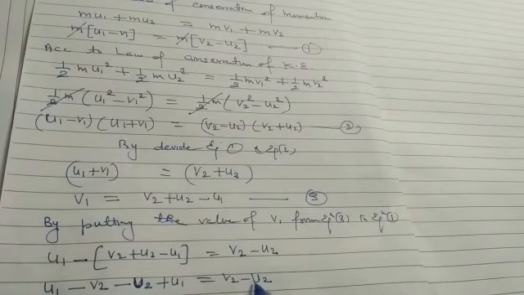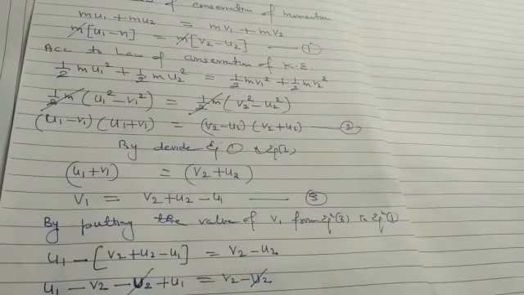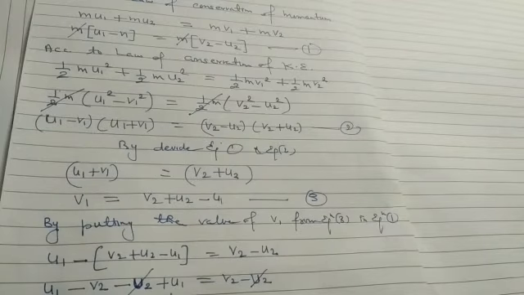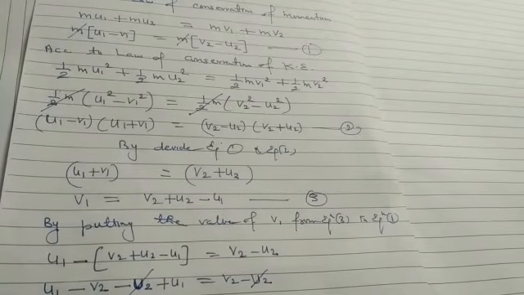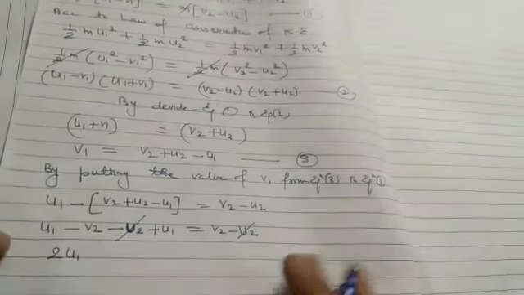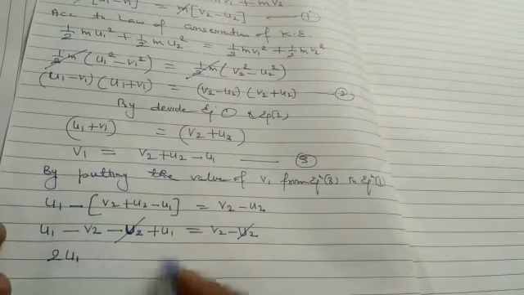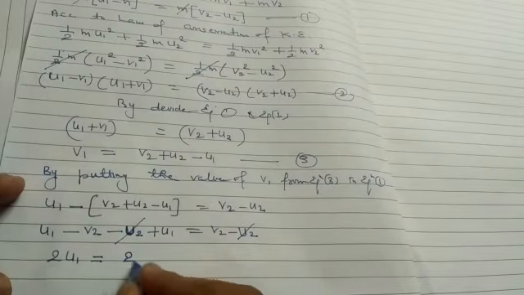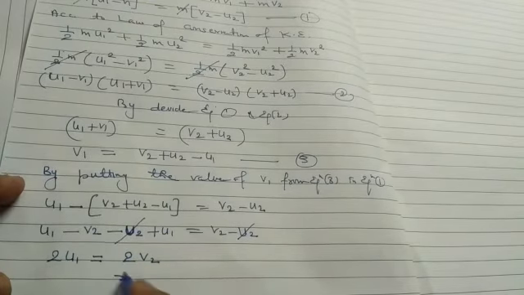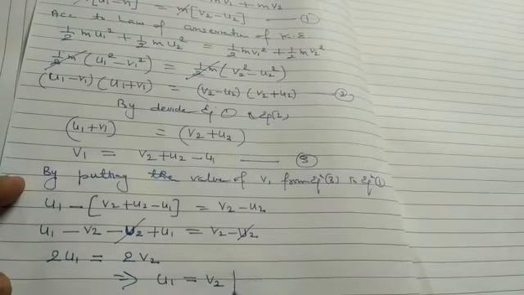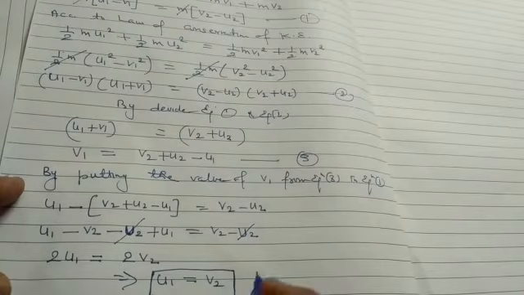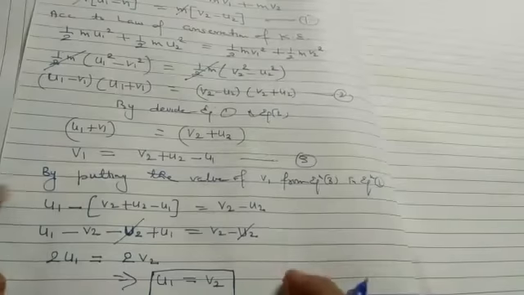See here, minus u2 here and minus u2 there cancel each other. The rest can be written: u1 plus u1 becomes 2u1, and v2 on the right-hand side, taken to this side, becomes plus v2, so v2 plus v2 becomes 2v2. The 2 cancels with 2. This implies that u1 equals v2. It means after collision, whatever the velocity of the first body, that becomes the velocity of the second body, that is v2 becomes u1. It means they exchange their velocities.